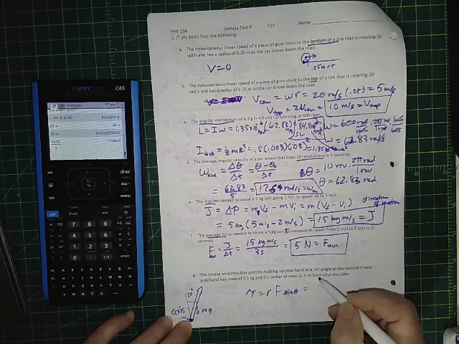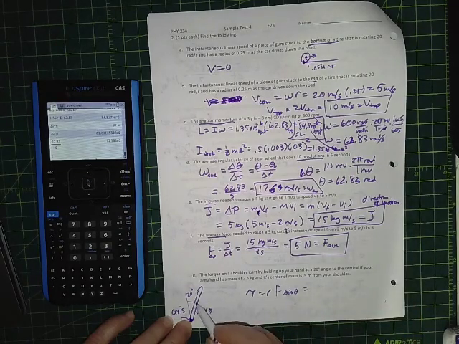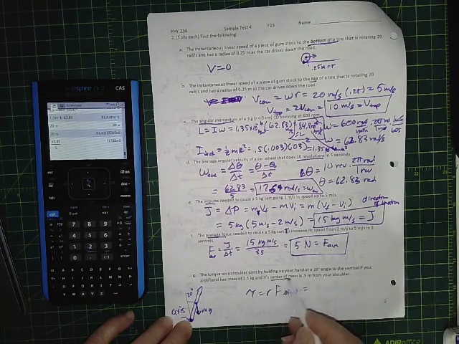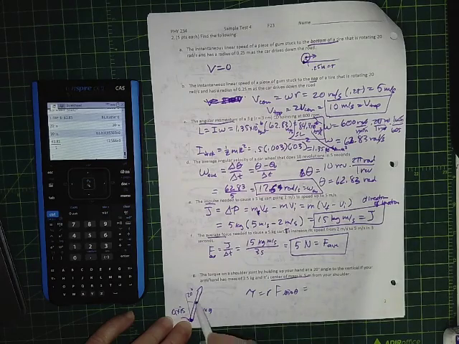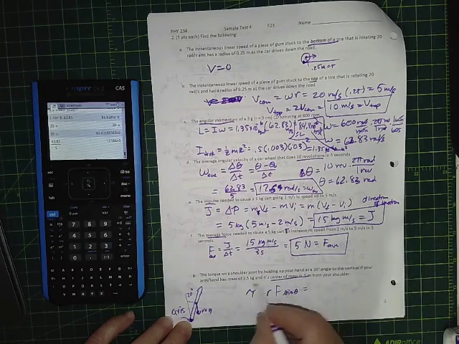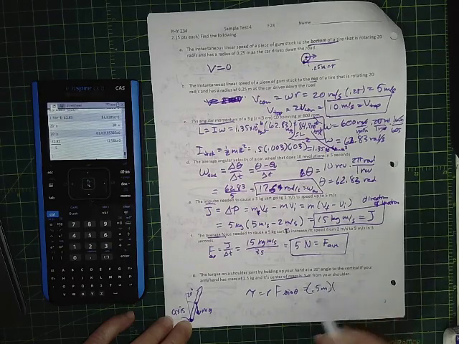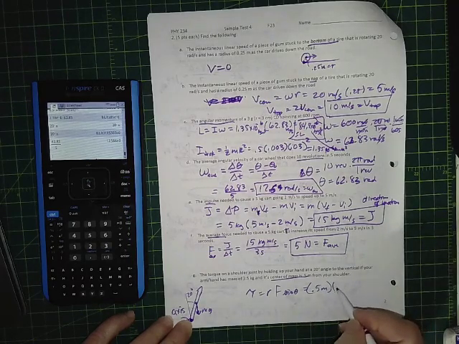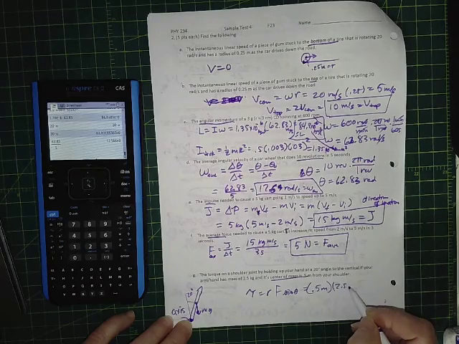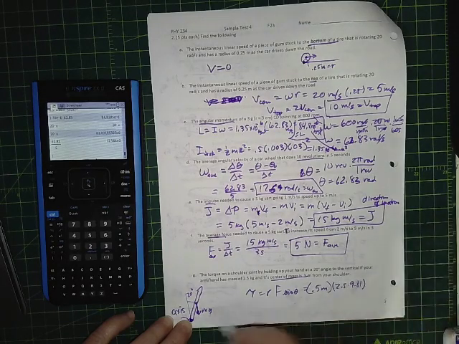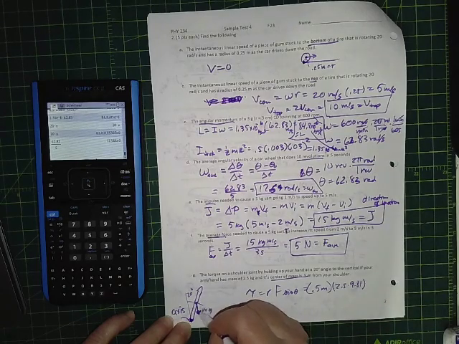R in this case is, we're given the center of mass. So we're assuming that the mass of the thing always acts at its center of mass. So the distance R is the distance to the center of mass. So that's the 0.5 meters. F is mg, 2.5 times 9.81. And then we need the component that's perpendicular.